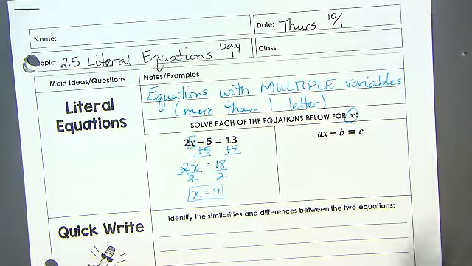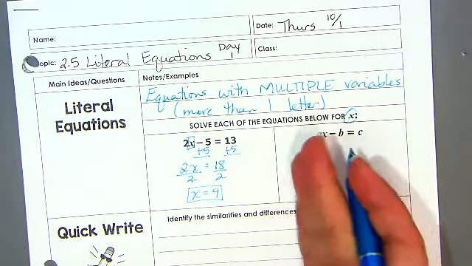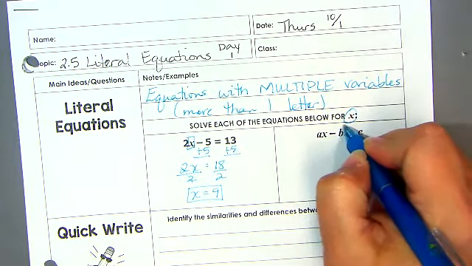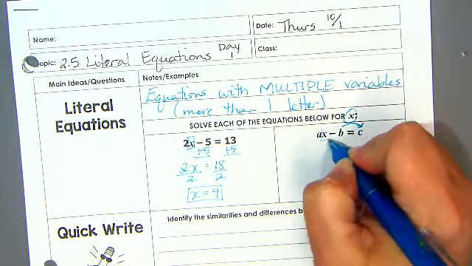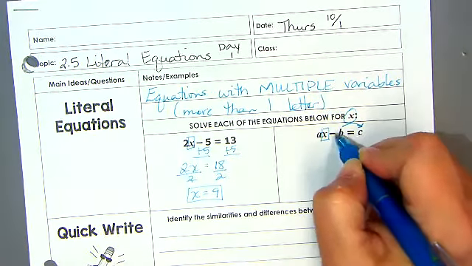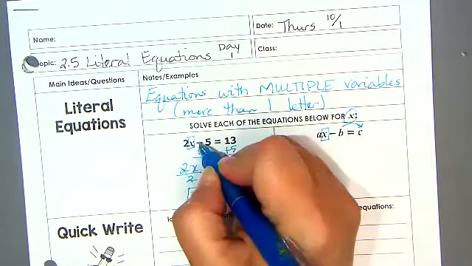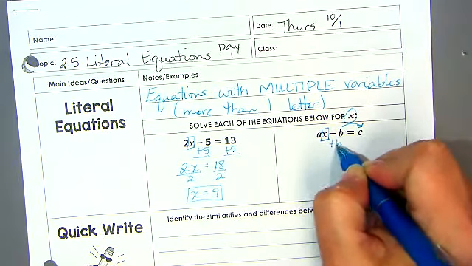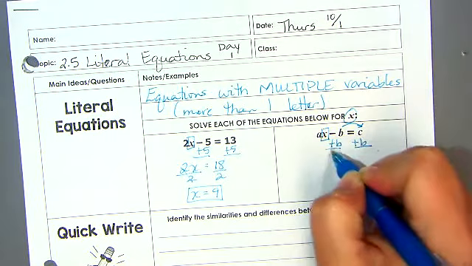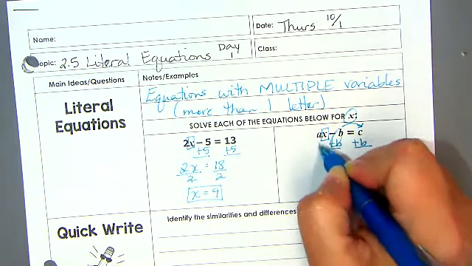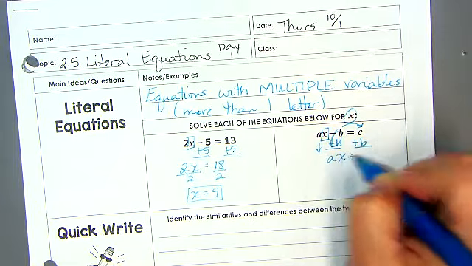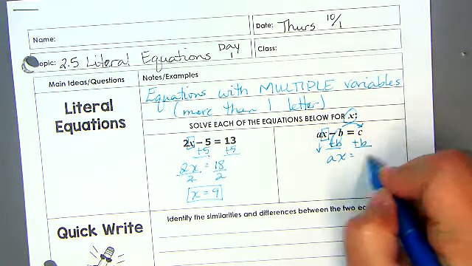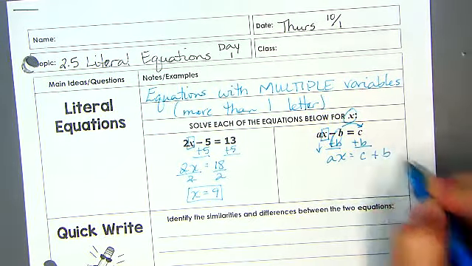The difference here is we're going to do the same process, but we're going to have all letters. So I've got to move what's farthest away, which is the b. So I'm going to move the b to the other side first because my goal is to still get the x by itself. I subtracted 5 before, so I'm going to do the same here, meaning add. I'm going to add b to both sides. And this zeroes out, and I bring down the rest, and I have ax equals, this is where things are going to get different. C and B are not like terms. I cannot add them together. So I'm going to actually just write c plus b.